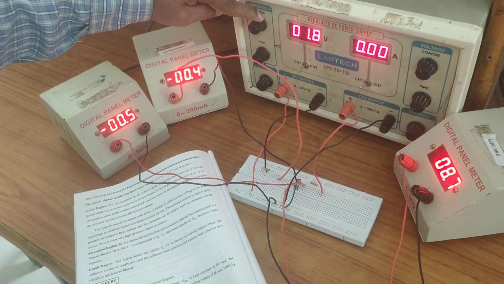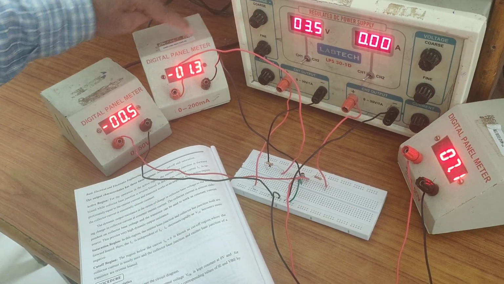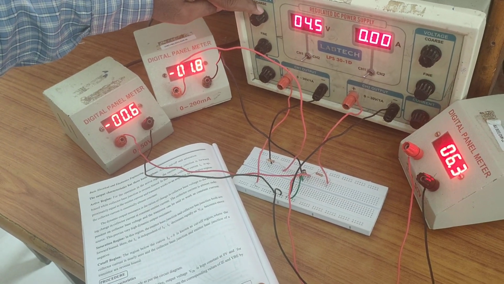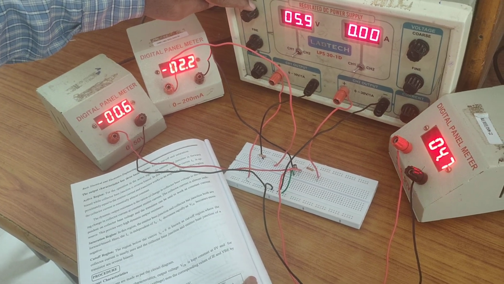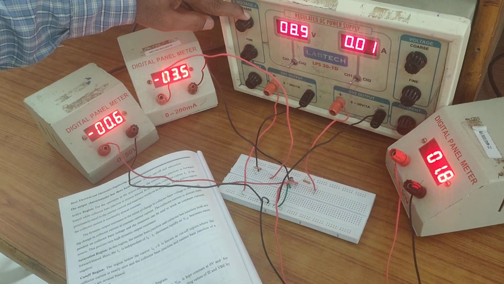After that, voltage across transistor is 0.6, current is 1.3. Again I am increasing RPS voltage, 0.6 only, current is 2.8.